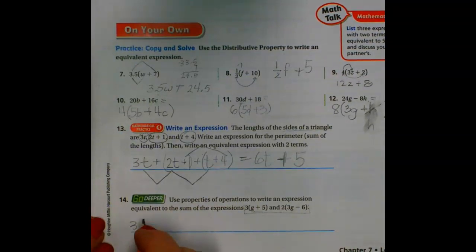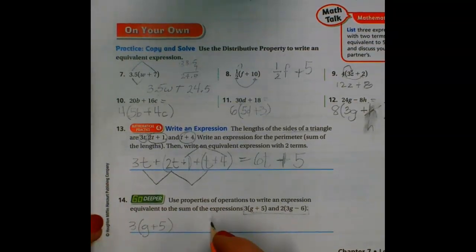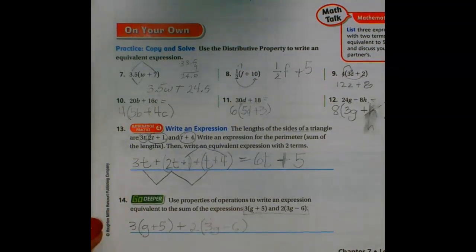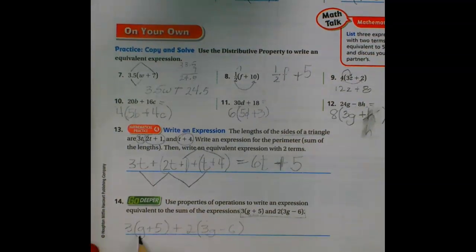So 3 times the sum of g and 5, and means plus 2 times the difference of 3g minus 6. And so the first thing we're going to do is work out this part.